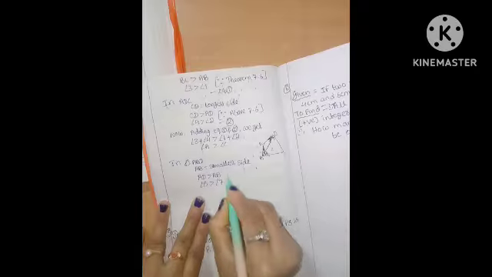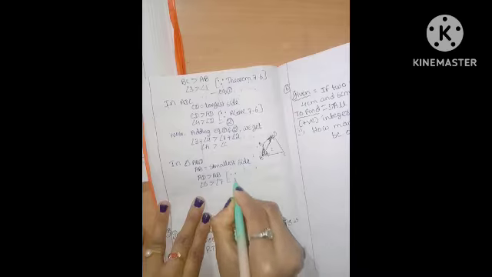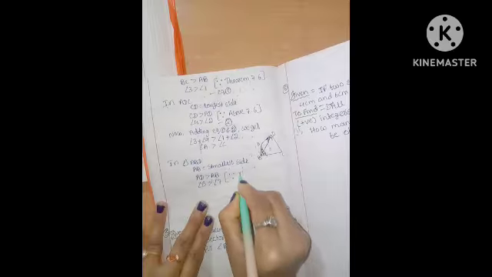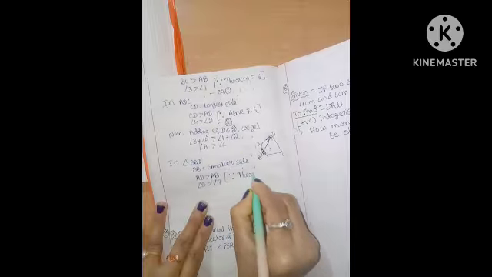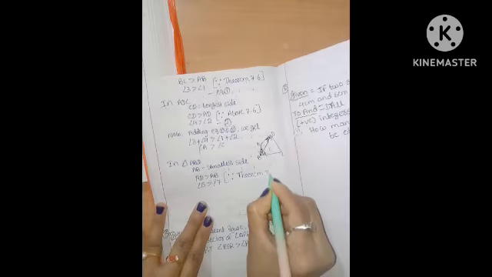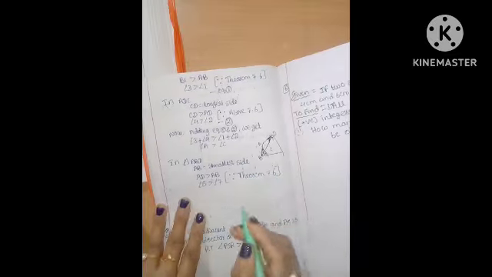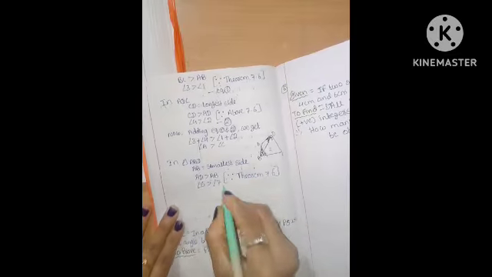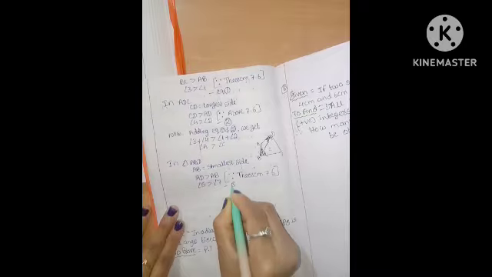Are you clear? What's the theorem we are using here? It is the above theorem, Theorem 7.6. Are you clear? Are you understood? What's the 7.6 theorem? Are you understood? Yeah, next. This is the equation number 3 only.